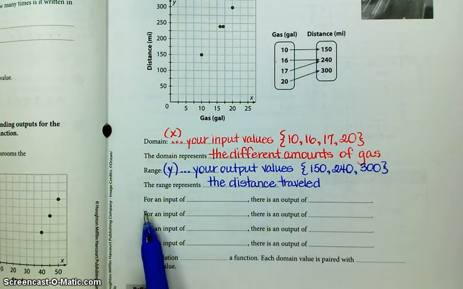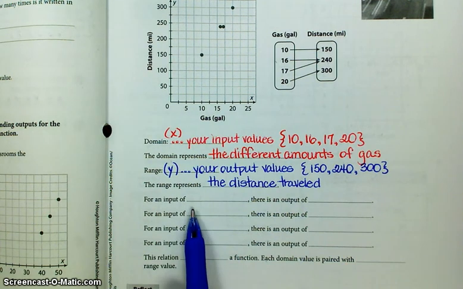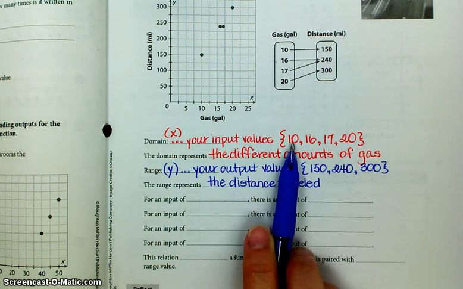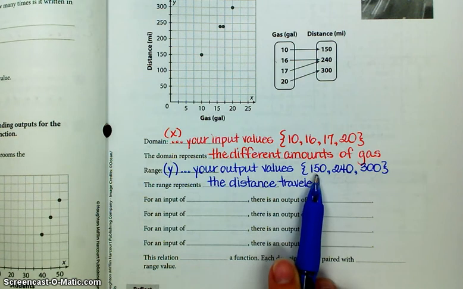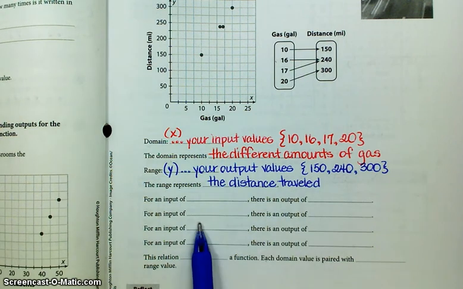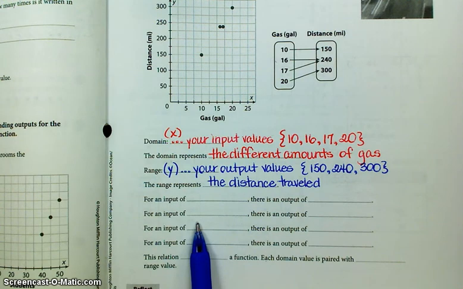So here we go. For an input of 10 gallons of gas, there is an output of 150 miles. For an input of 16 gallons of gas, there's an output of 240 miles. For an input of 17 gallons of gas, there's an output of 240 miles.